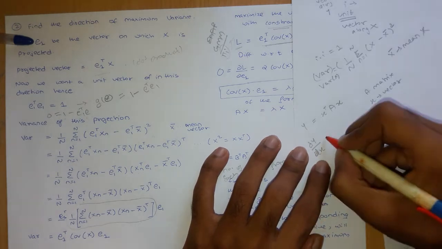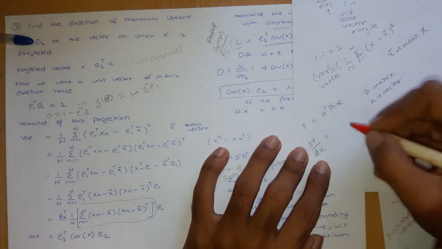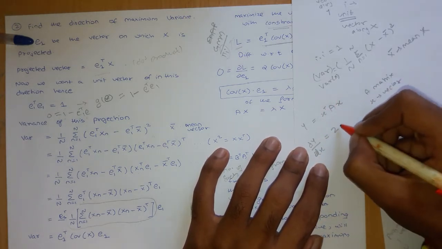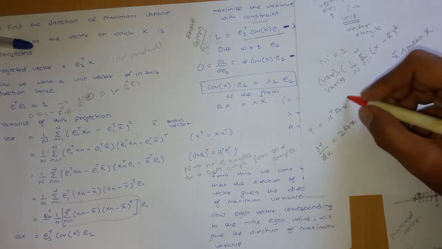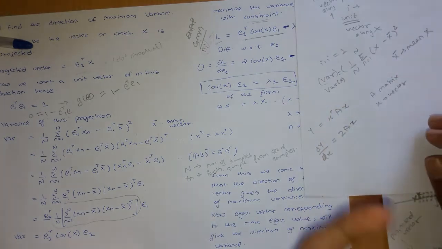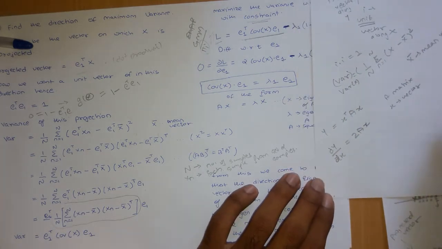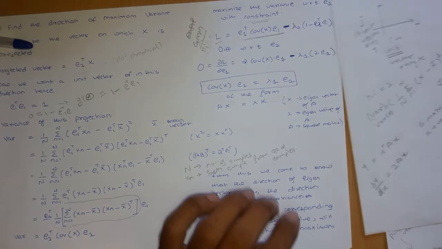The answer is 2 times A into x. This is vector and matrix differentiation basically.